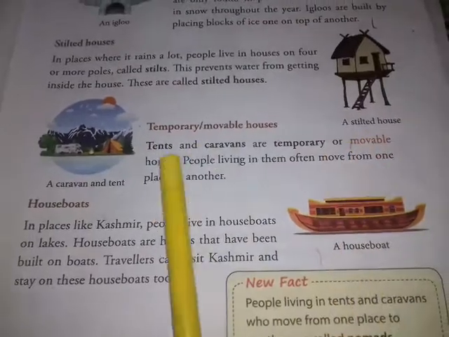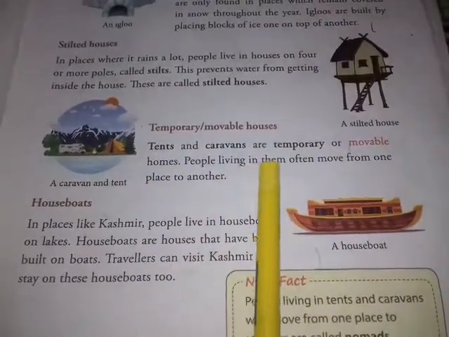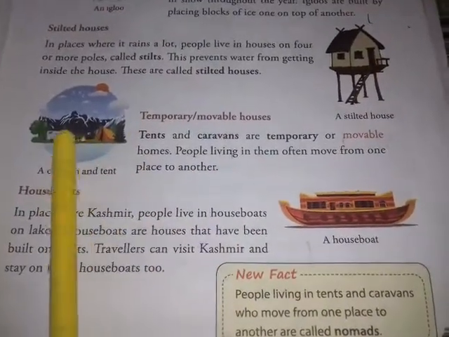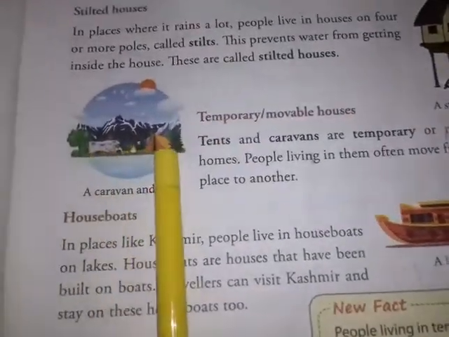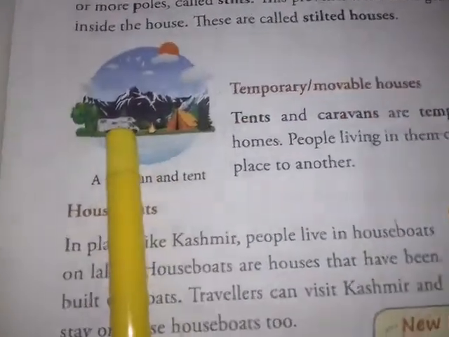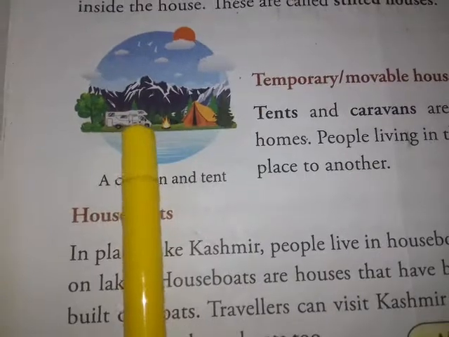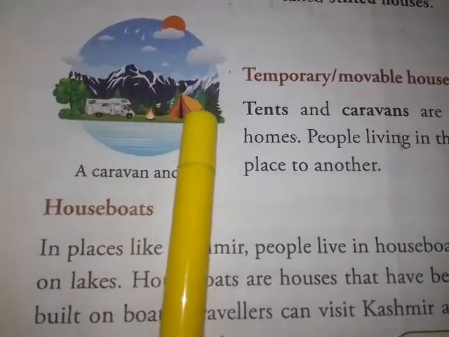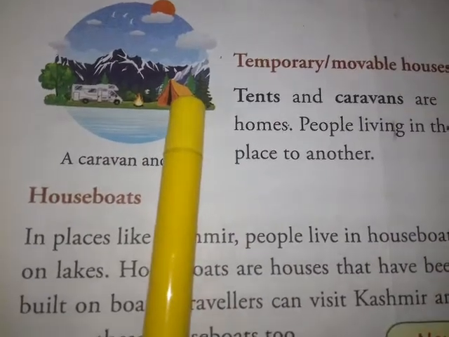The next one, let's see, temporary or movable houses. Tents and caravans are temporary or movable homes. People living in them often move from one place to another. Okay, these are movable houses like tents and caravans. There people move from one place to another and they put their tent and stay there. They don't live in one place.